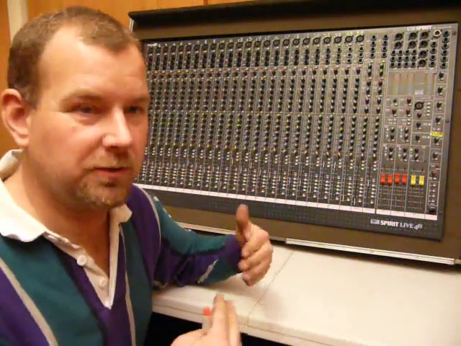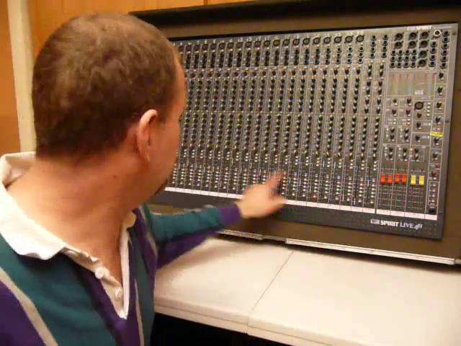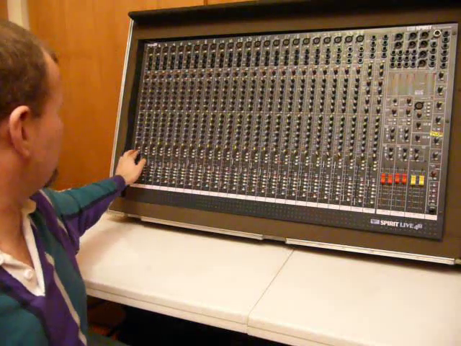You control the overall instrument volume. Then you say, okay, we also have drums. We want to send drums. So you take your drums and say, okay, here's all our drums over here.